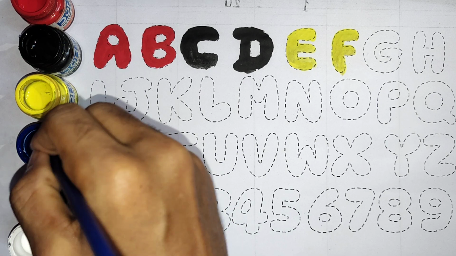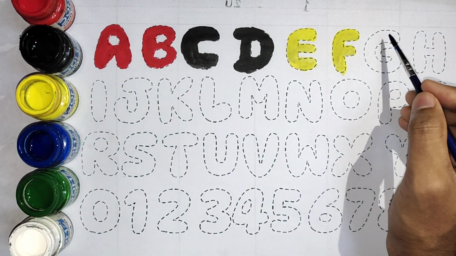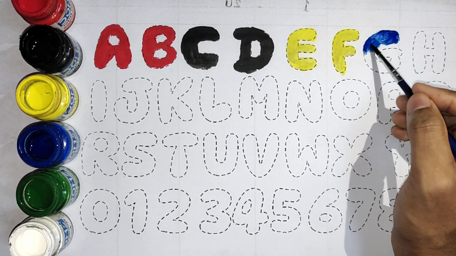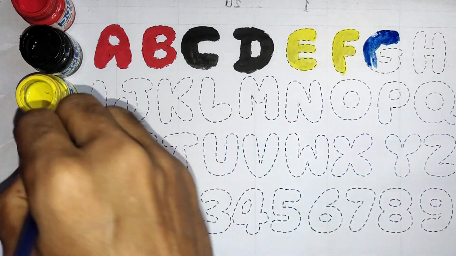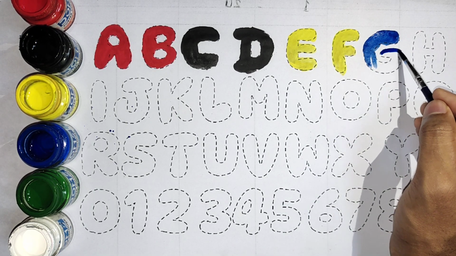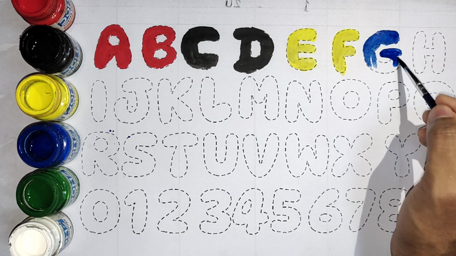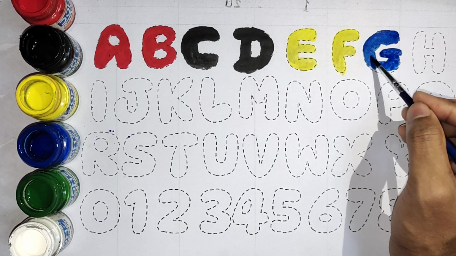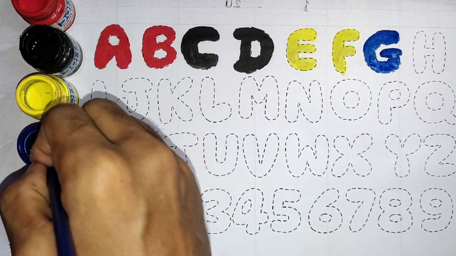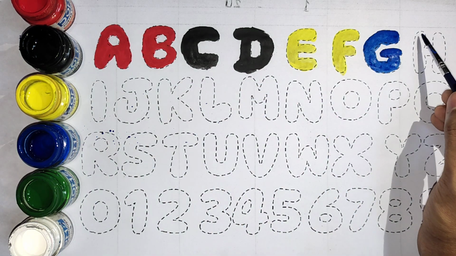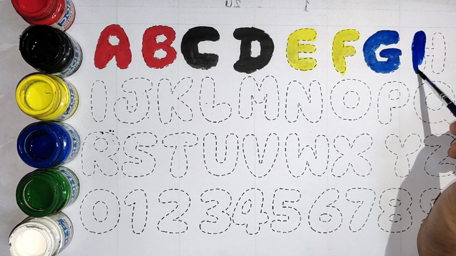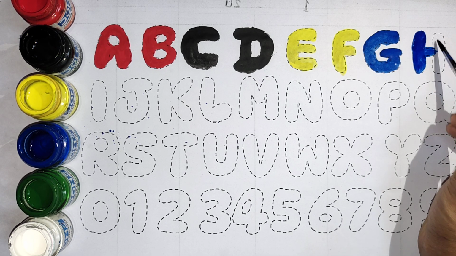Now we are using blue color. G for goat. Kids, the next one is H. And we again use blue color. H for hand.